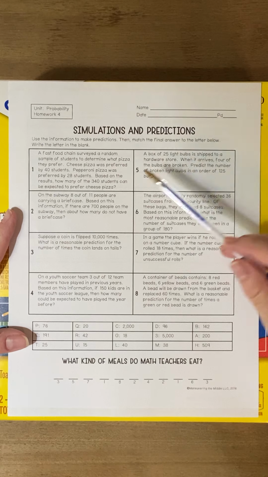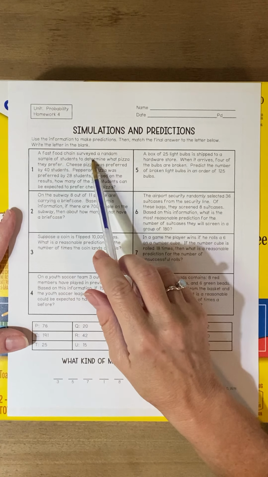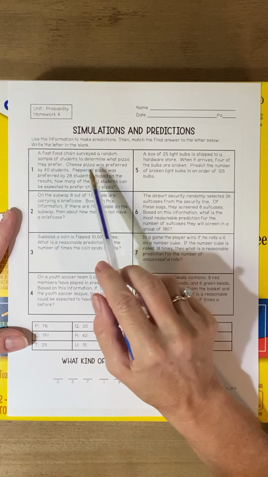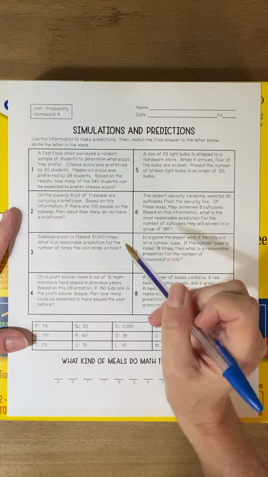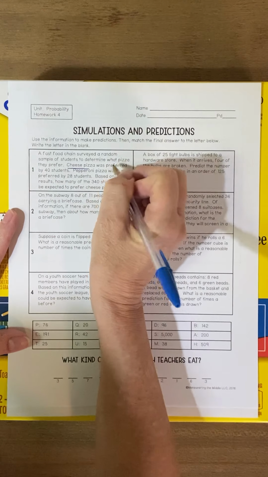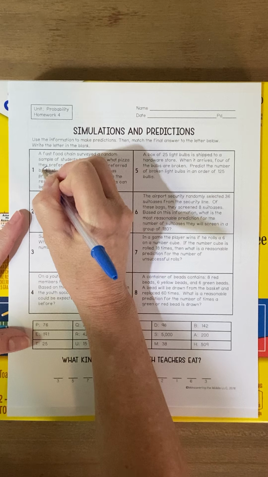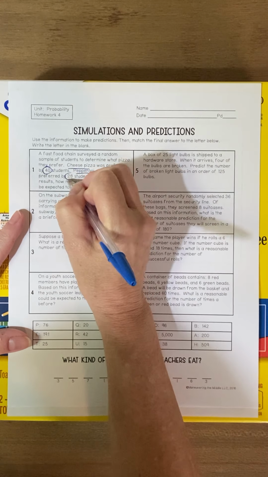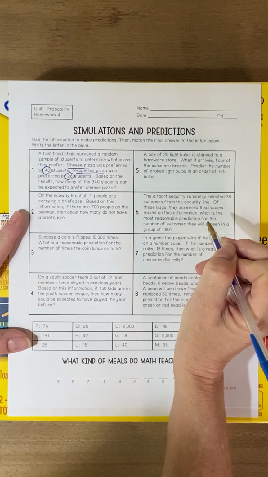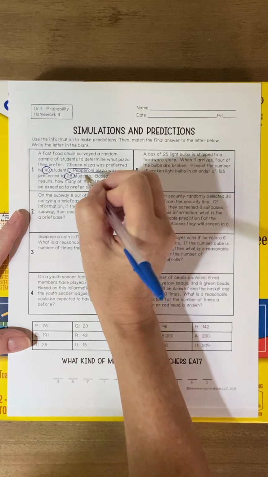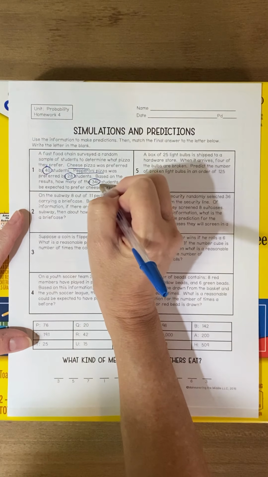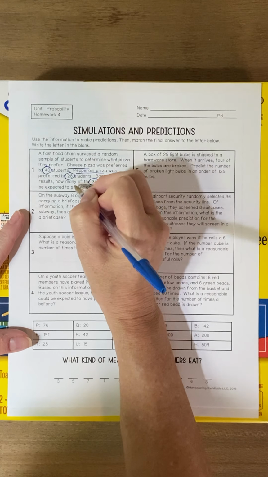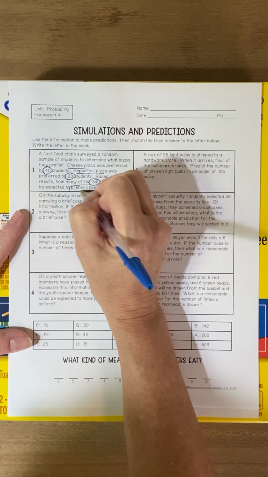A fast food chain surveyed a random sample of students to determine what pizza they preferred. Cheese pizza was preferred by 40 students. Pepperoni pizza was preferred by 28 students. Based on the results, how many of the 340 students preferred cheese pizza?